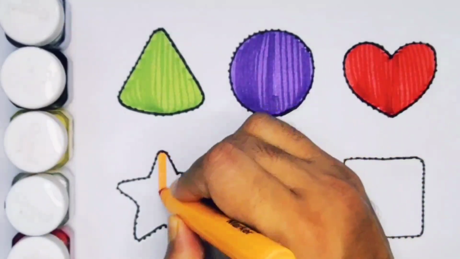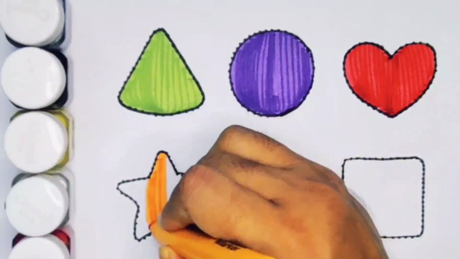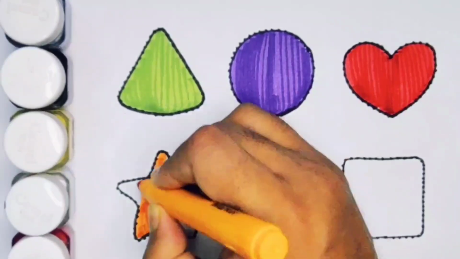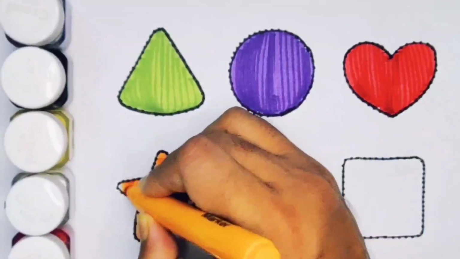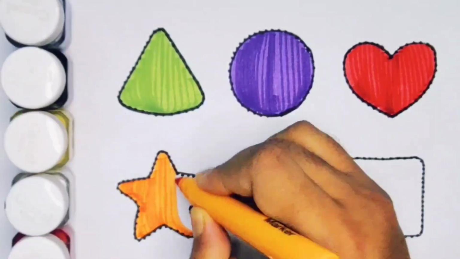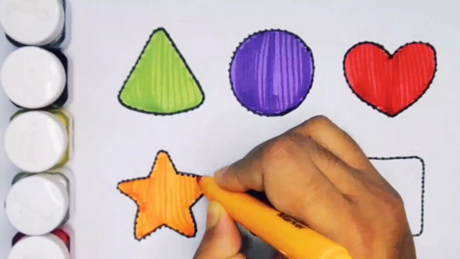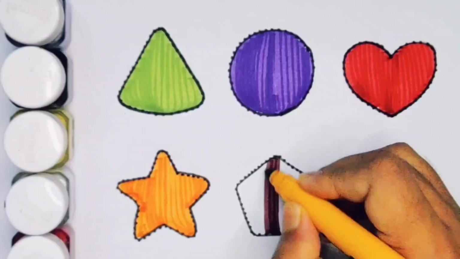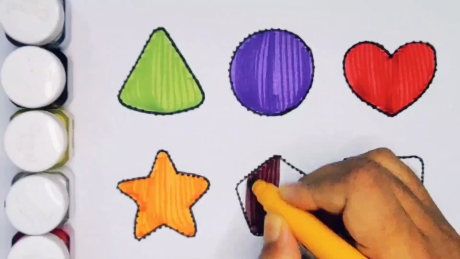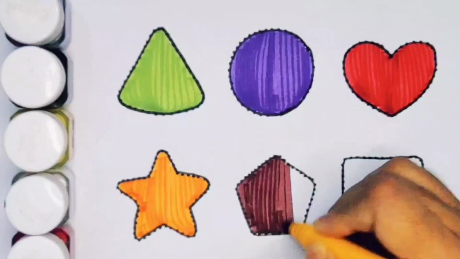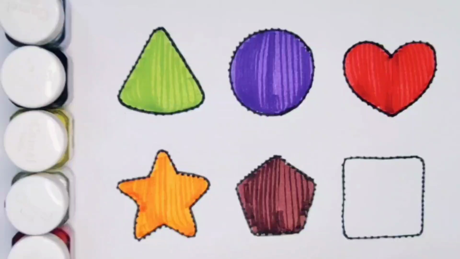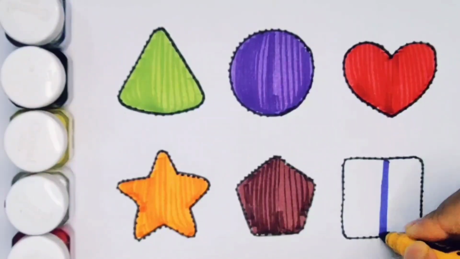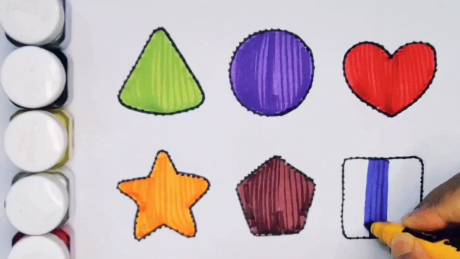Next orange color, star, next chocolate color, pentagon, next blue color, square.